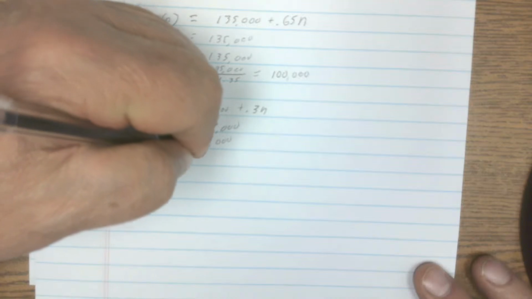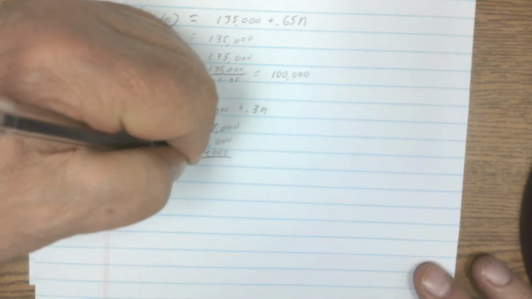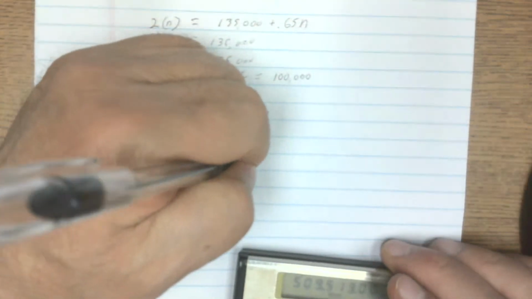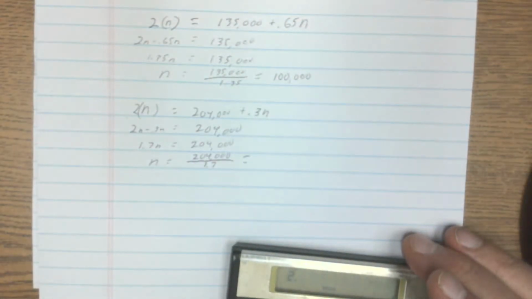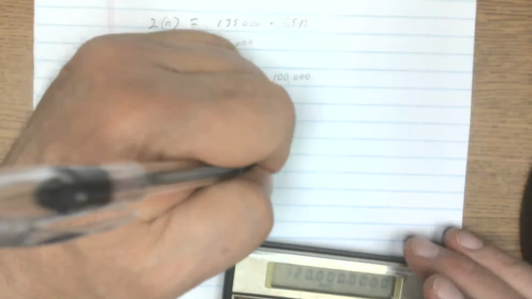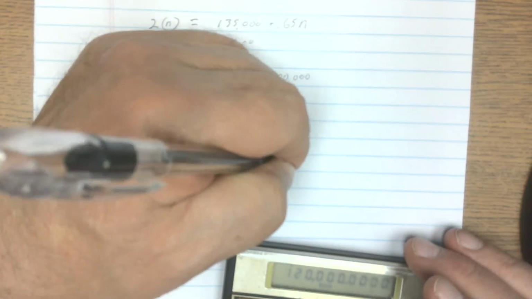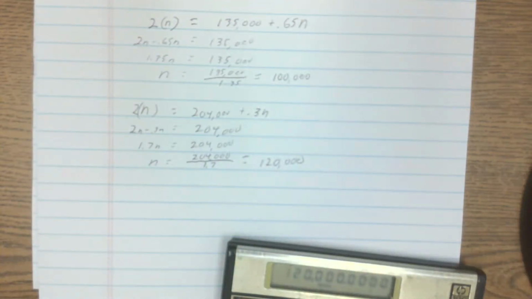N equals 204,000 divided by 1.7. So we need 120,000 units there for machine B.